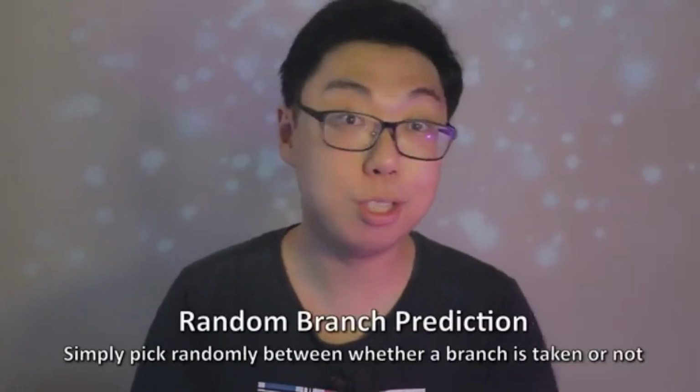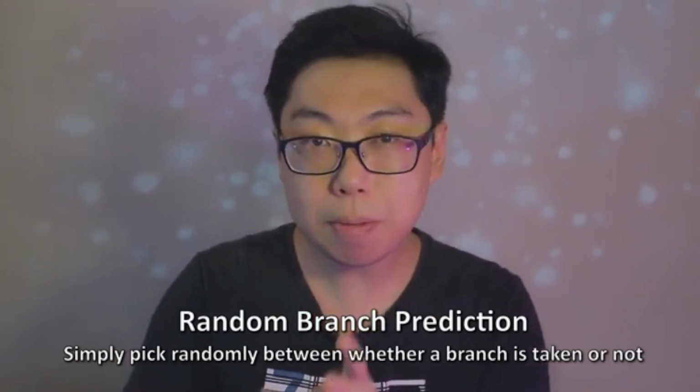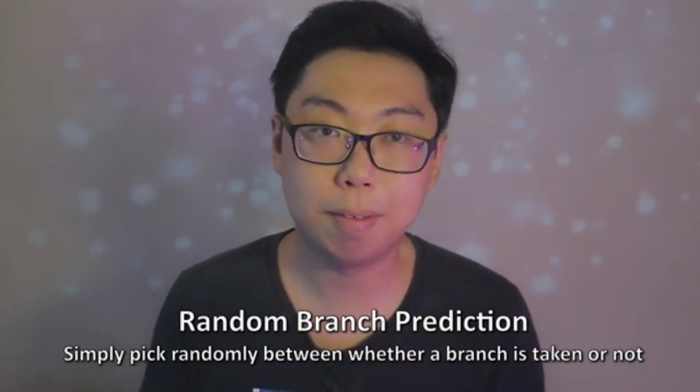CPUs can also use random branch prediction, leaving things to a game of chance. By randomly deciding whether or not branches are taken, it aims for the perfect middle ground of 50%.